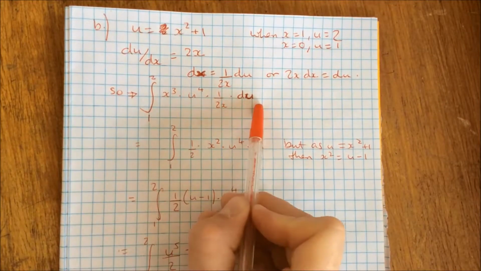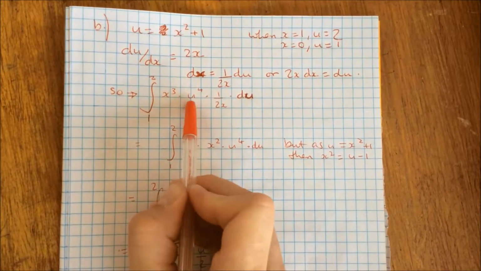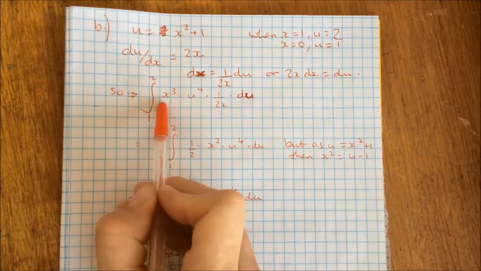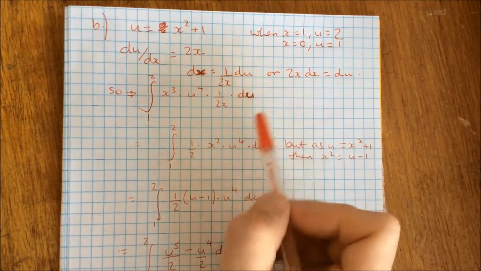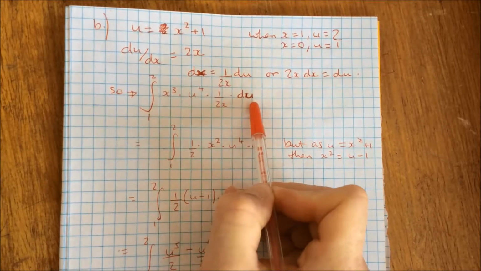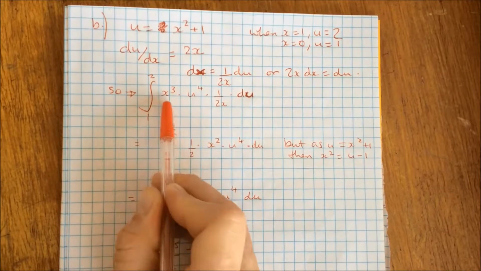So, this is what they want us to integrate. Note now we have two new limits. I've swapped my x squared plus 1 in brackets for u to the power 4. My x cubed remains there at the moment. And I've swapped my dx for 1 over 2x du. Now, this is the bit we've got to get rid of, okay?